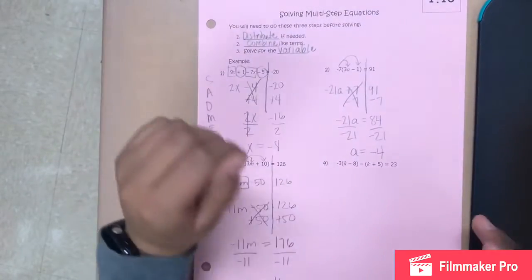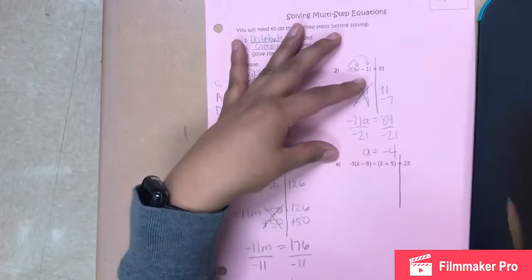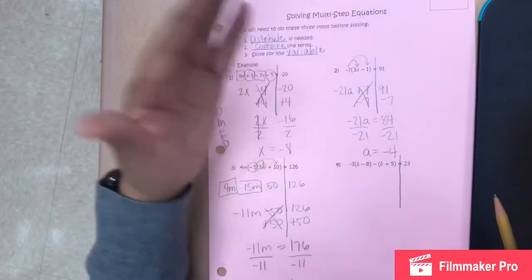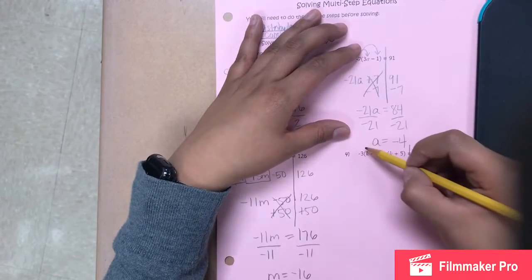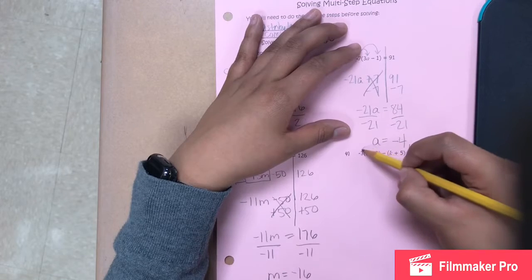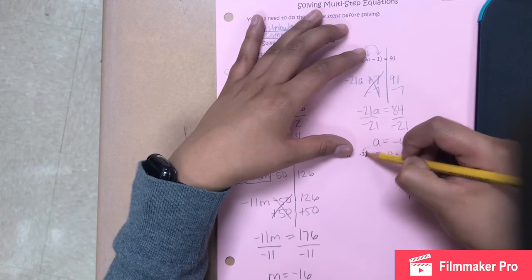Number 4, okay, there are two sets of parentheses here, so you have to treat them as two different distributing problems. All right, so I'm going to take care of this first set first. I'm going to distribute everything by negative 3. Remember, when you have a variable by itself, there is a 1 in front.